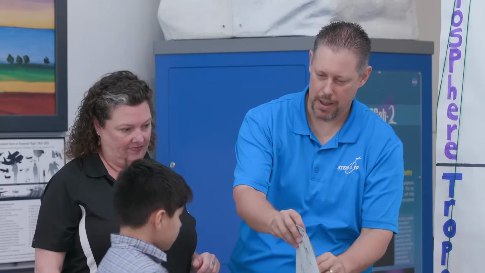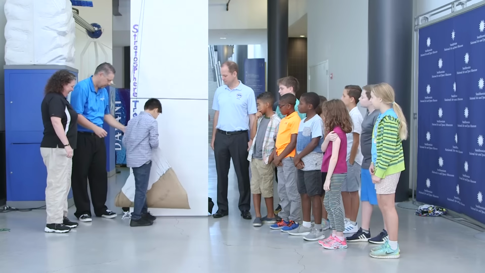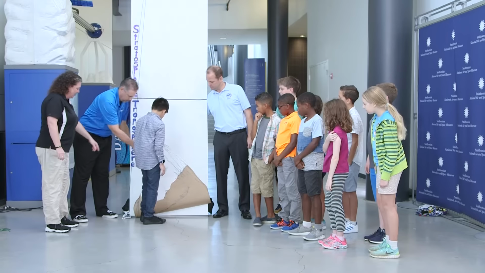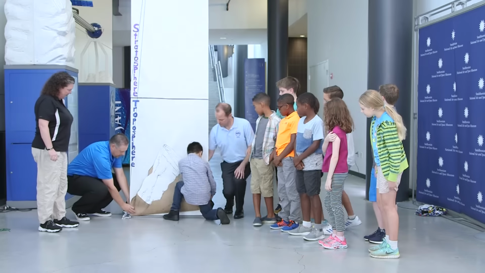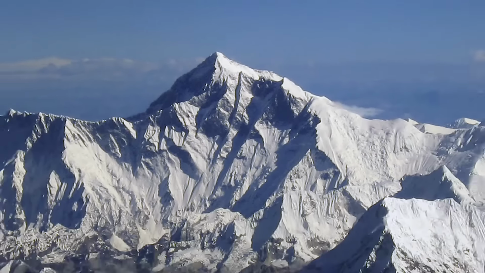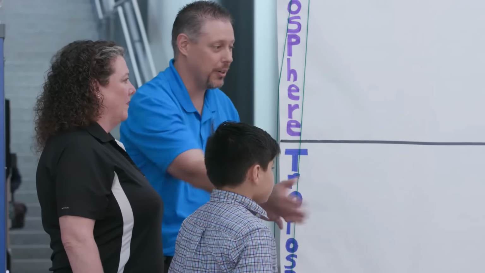So we've got our model mountain here. This one's pretty easy. It starts at the ground, okay? So go ahead and place that on our model here. All right, let's go ahead and tape the bottom down there. All right, so over 5 miles tall for Mount Everest. That's pretty amazing, isn't it? All right, you can head back over there.